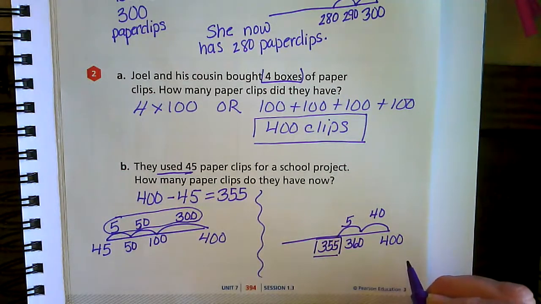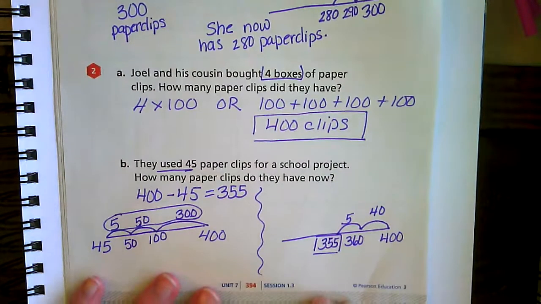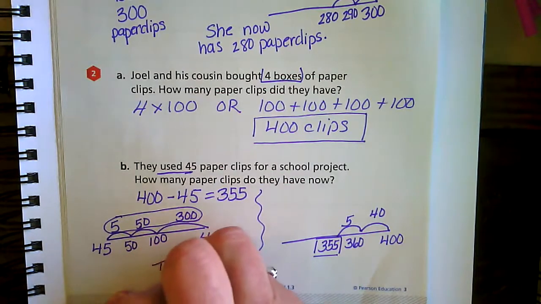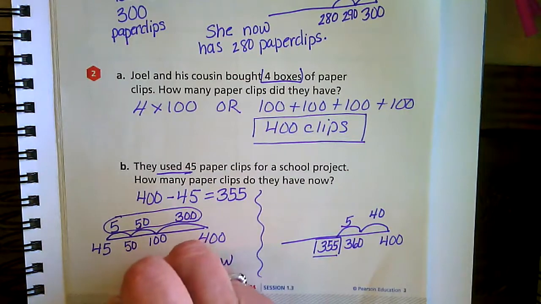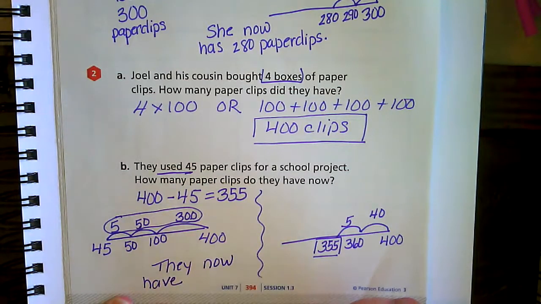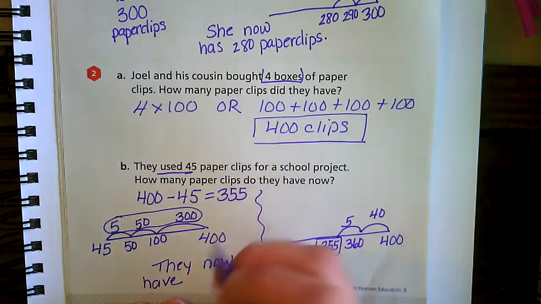Both strategies work. Okay? How many paper clips do they have now? Let's go ahead and record that. They now have 355 clips.